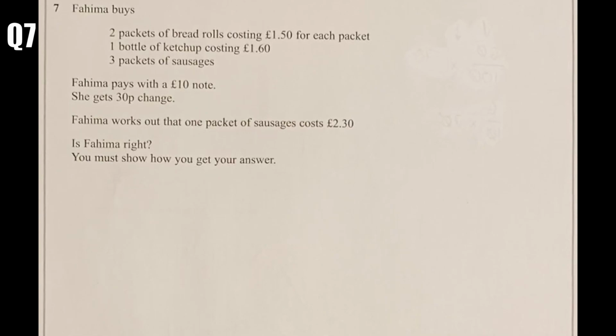Okay, question number 7. A bit of a longer one in terms of words, but don't be scared. Just because more words doesn't mean it's a harder question. Fahima buys 2 packets of bread rolls costing £1.50 for each packet, 1 bottle of ketchup costing £1.60, and 3 packets of sausages. Fahima pays with a £10 note and she gets 30p change. Fahima works out that 1 packet of sausages costs £2.30, and the question is: is Fahima right?